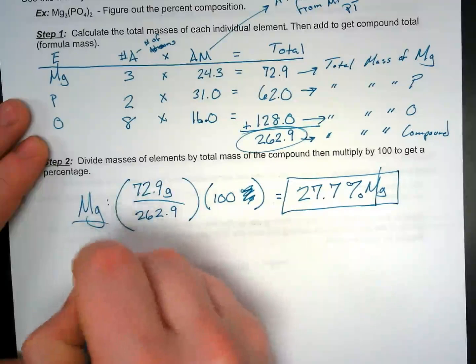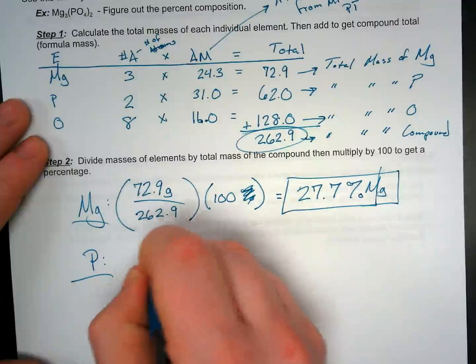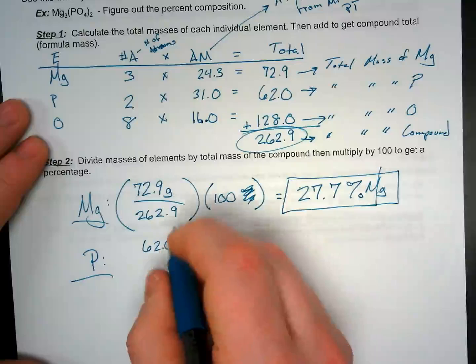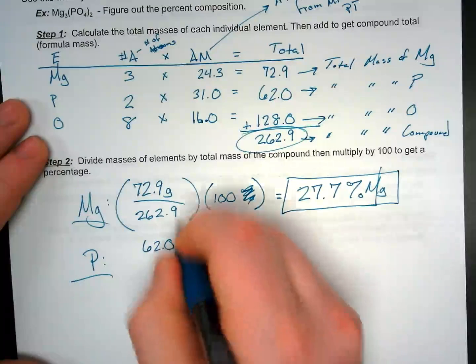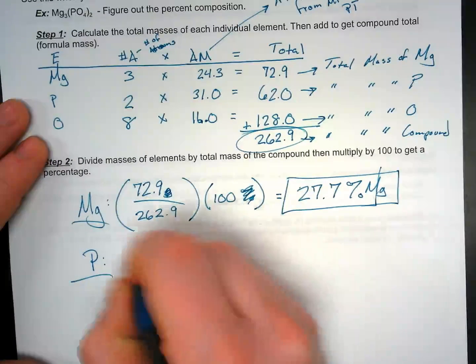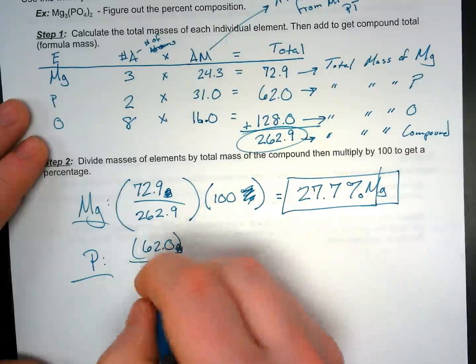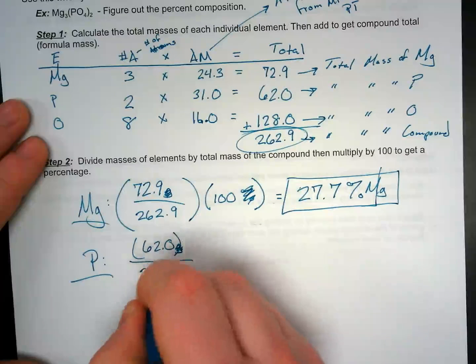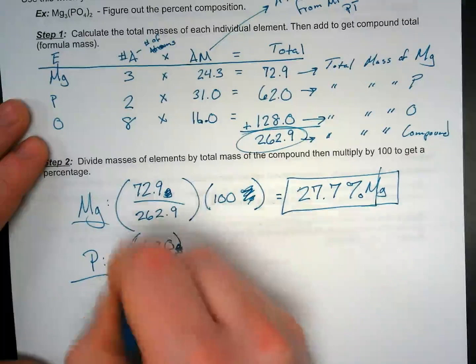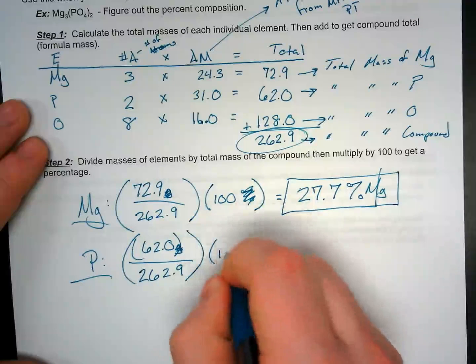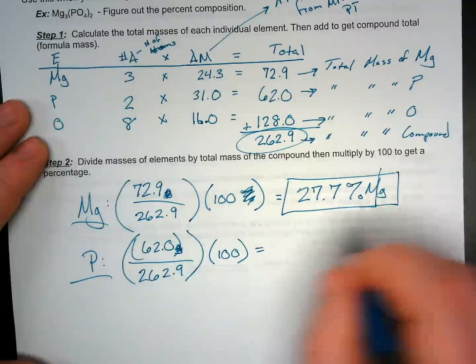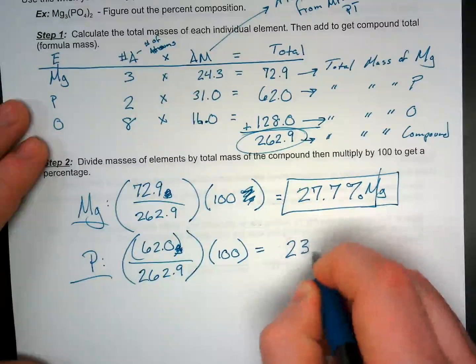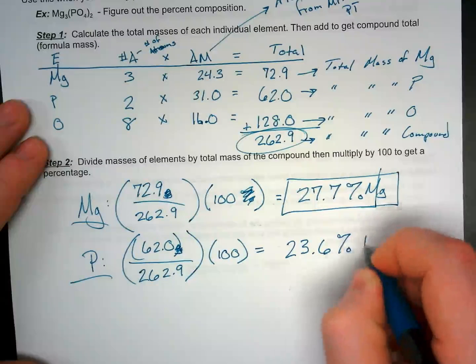For phosphorus, it's 62 grams, or AMUs. Realistically speaking, it's just AMUs. 62.0 divided by 262.9. Multiply it by 100, and that's going to give us 23.6% phosphorus.